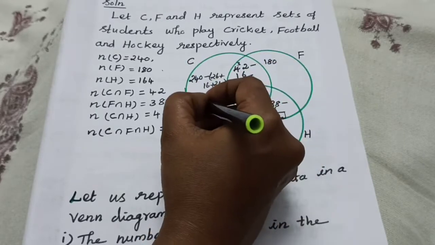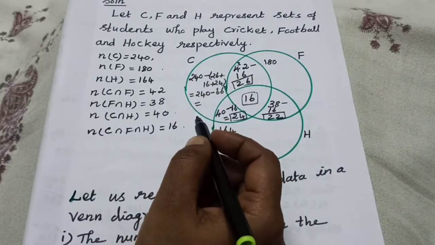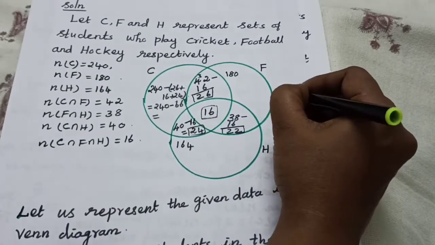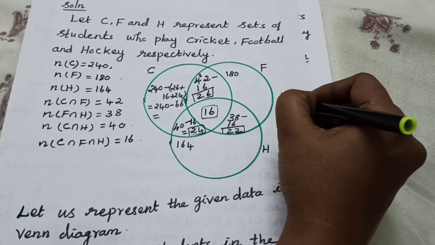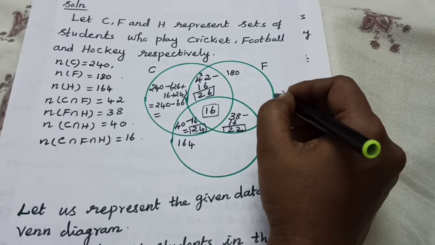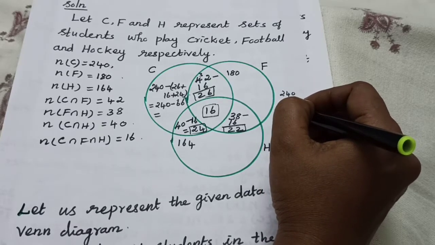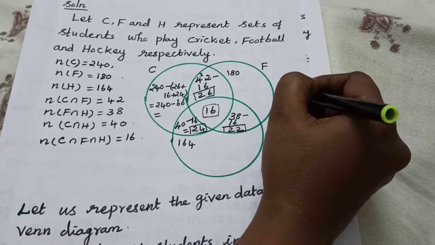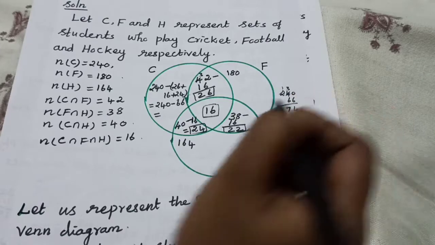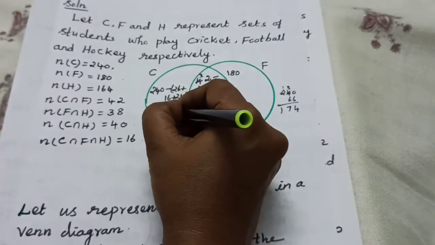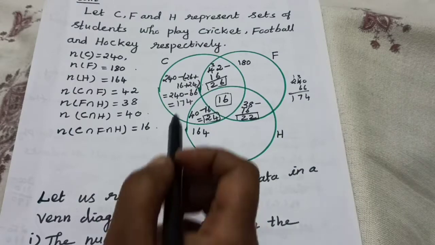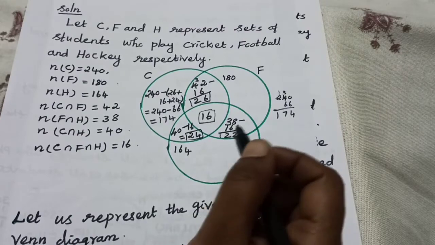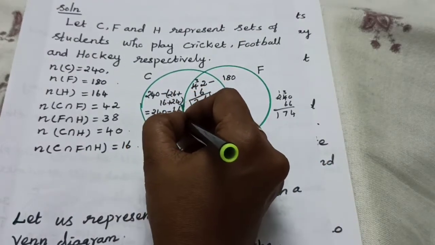Then when we add the 3 numbers we get 66. From here we have to subtract: 240 minus 66. Then we will get 4 here, then one balance, 7, then 1. Here 3, then 1, so 174. Only cricket, how many of them? 174.